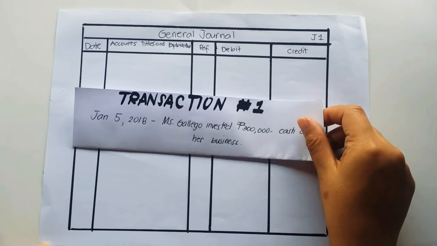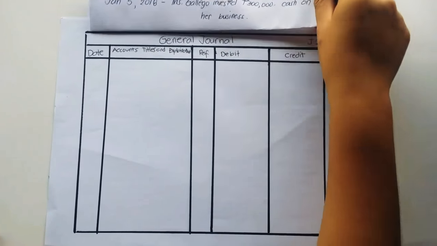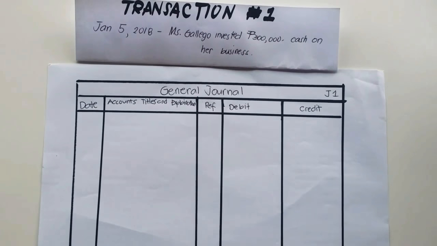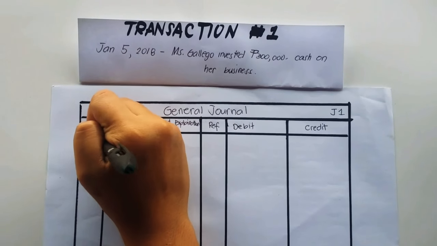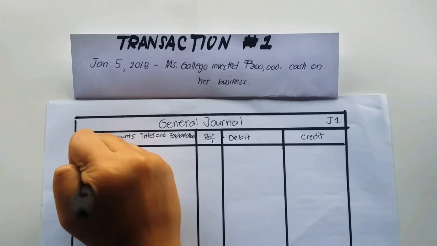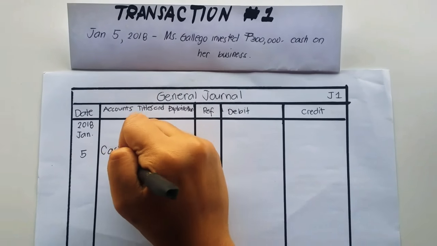Transaction number 1, January 5, 2018, Ms. Gallego invested 300,000 cash in her business. Write the year first, 2018. Then the month and the date. First, write the debit account title. For this, it is the cash.